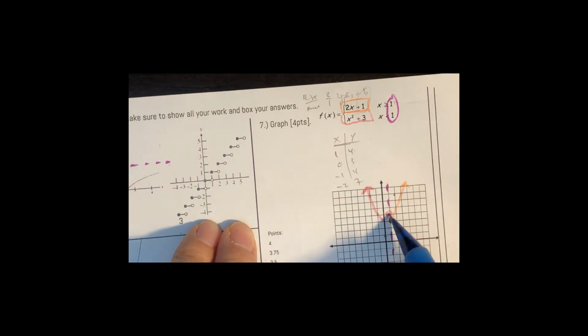And then you just draw your graph. Remember, that should be rounded there. And that's our piecewise function. So you can see that they both kind of stop at that boundary line, not an asymptote.